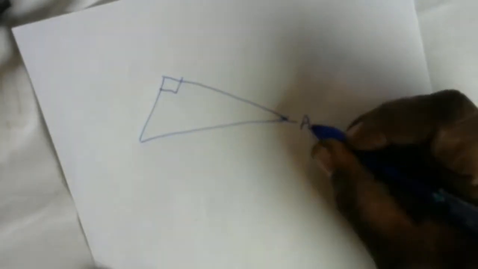Before we find the 6 trig functions, the first thing I'm going to do is make a rough sketch of the problem and label all of our sides. The triangle looks something like this. This was angle A, so the side opposite angle A is side length a, and that was 7.